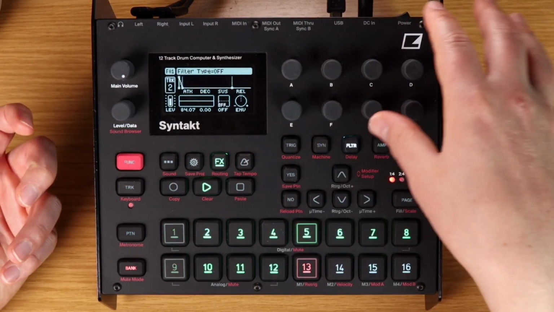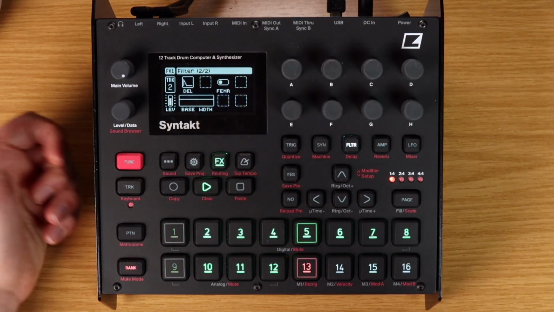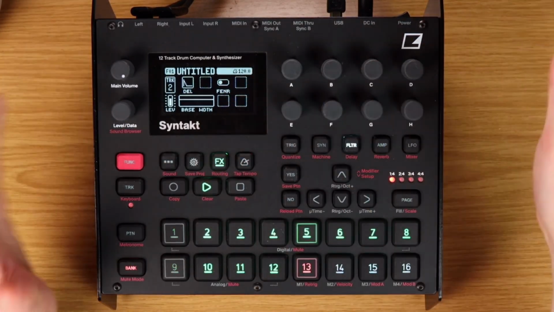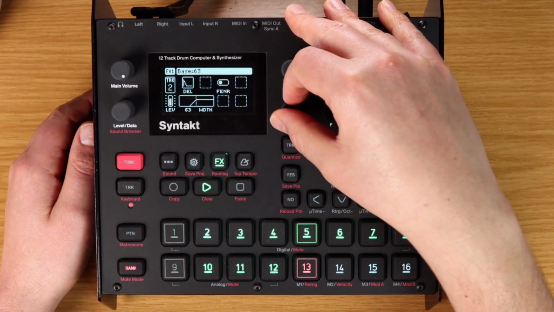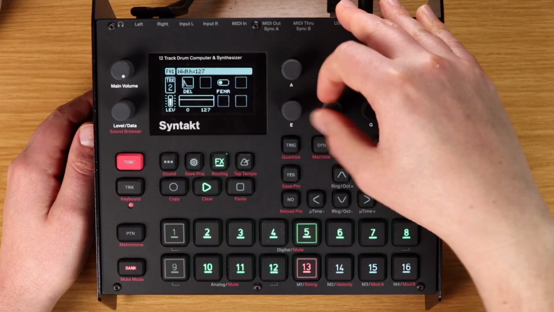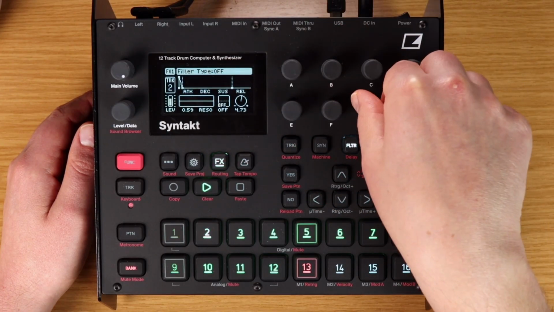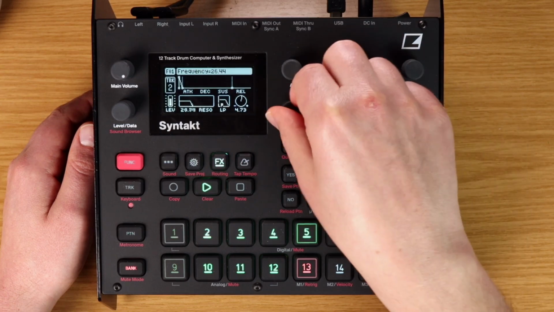Another thing to note with the digital tracks is that we also have a second filter, which is super useful, and this is available on the Digitakt as well. We've got a high pass and a low pass, and this is super useful when you've already set up a filter on the first one.